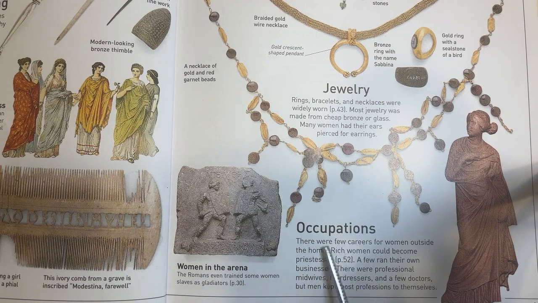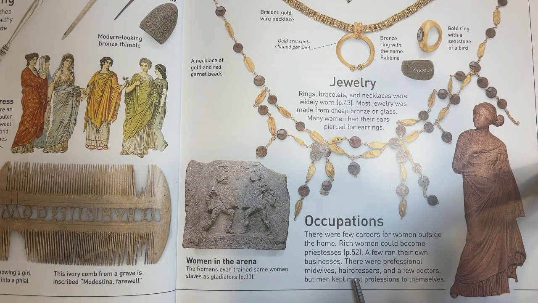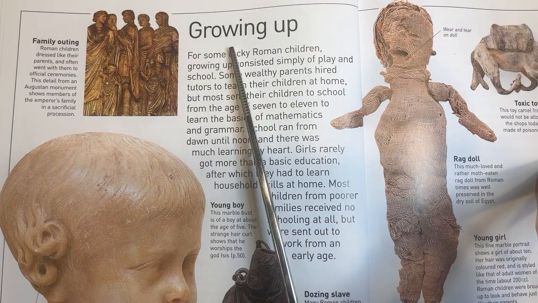Occupations. There were few careers for women outside the home. Rich women could become priestesses, page 52. A few ran their own businesses. There were professional midwives, hairdressers, and a few doctors, but men kept most professions to themselves.